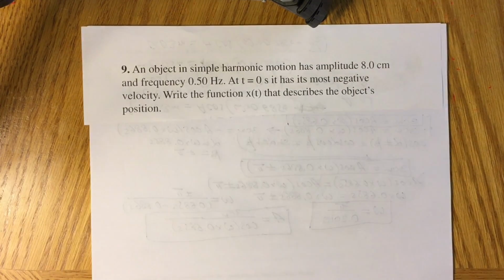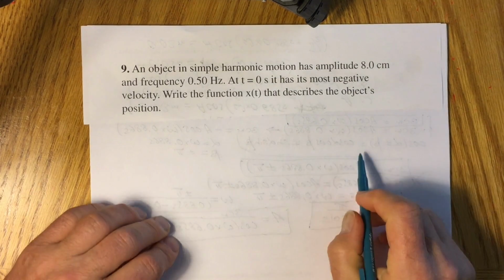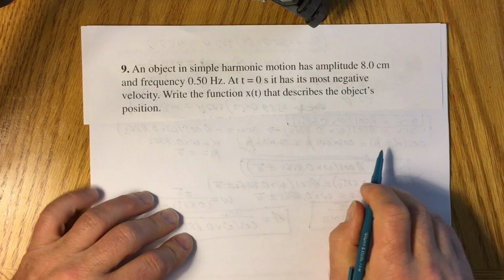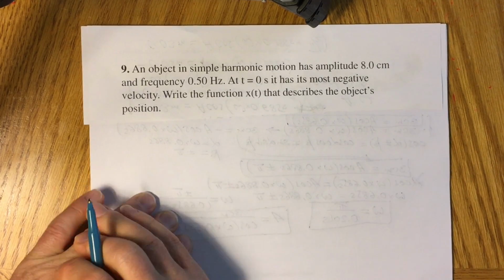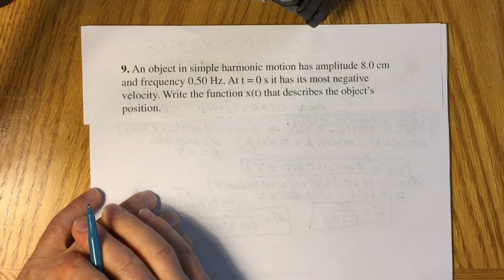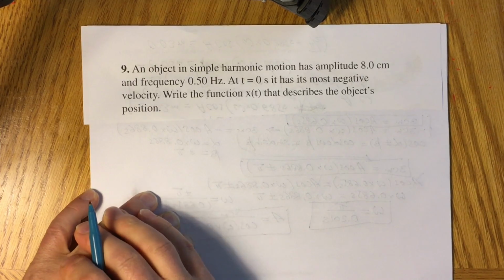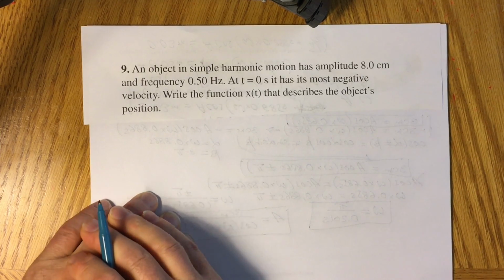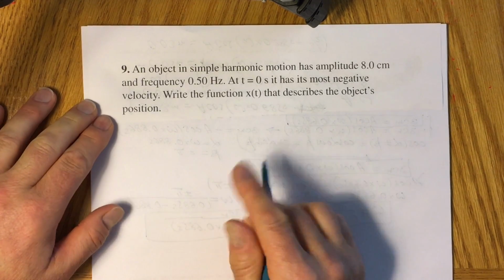Next problem, problem number 9. An object in simple harmonic motion has amplitude 8 centimeters and frequency 0.5 Hz. At the initial moment of time, it has its most negative velocity. Write the function that describes the object's position.